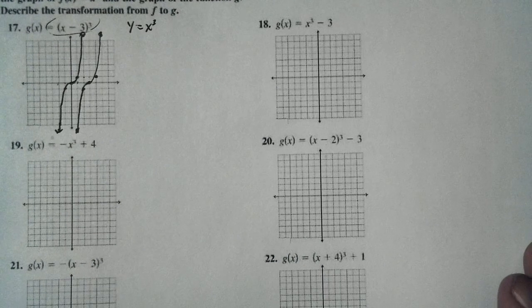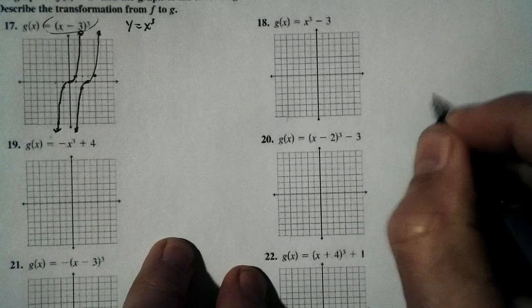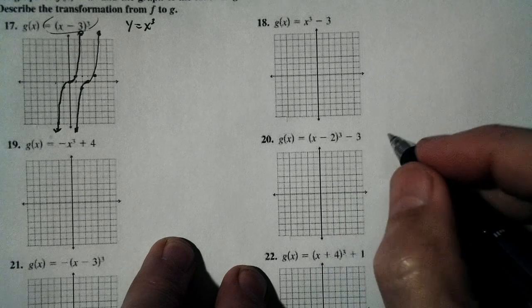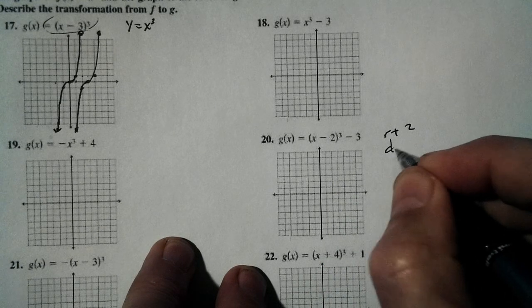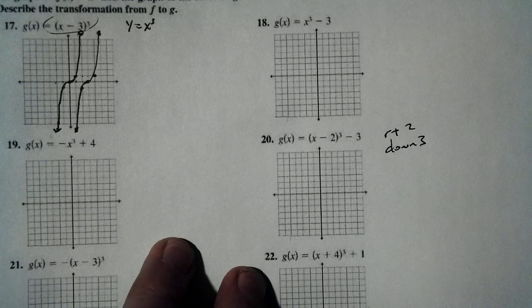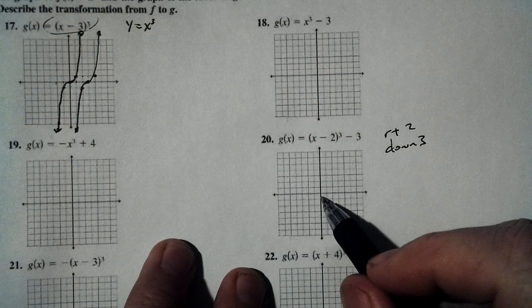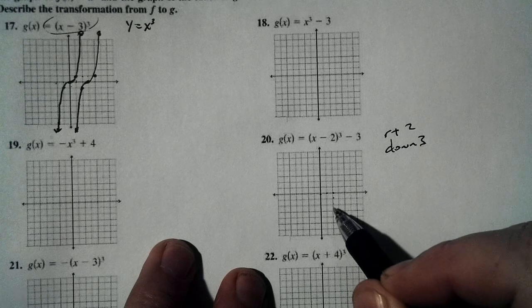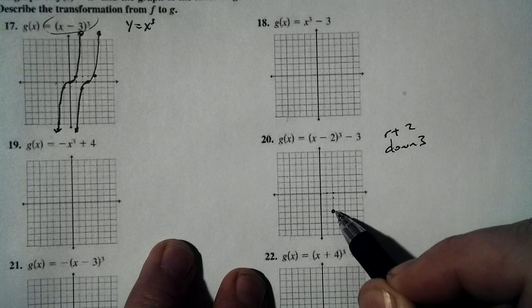Number 20, if we were just doing this the way we were calling out or writing down what our shifts are, this looks just like x cubed, except it is right 2 and down 3. So what was 0, 0 here goes right 2, down 1, 2, 3, right here. That's like our most interesting value on the graph.